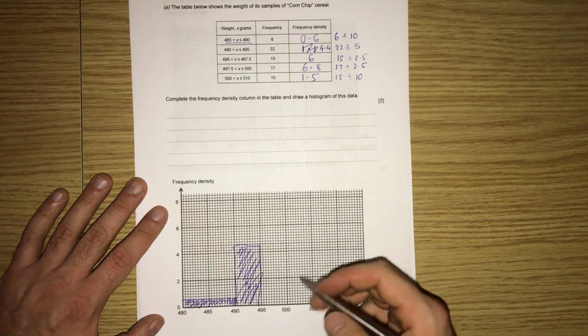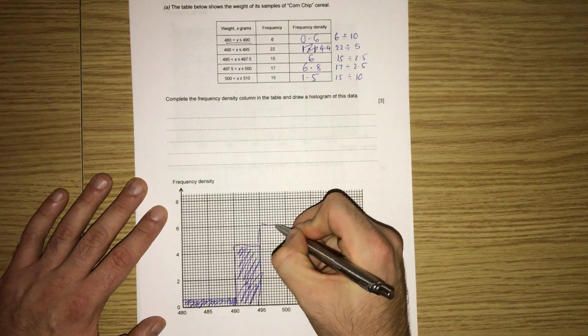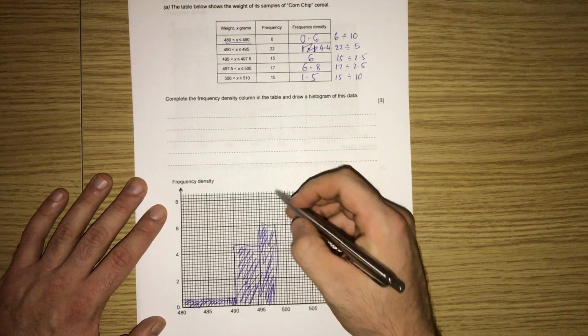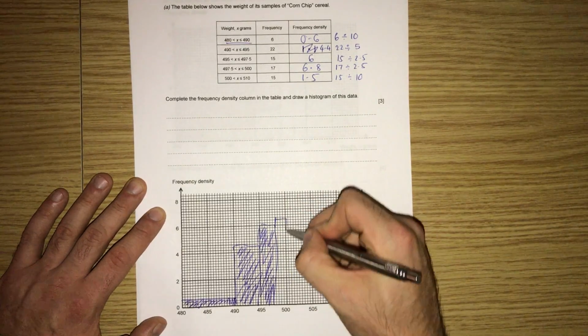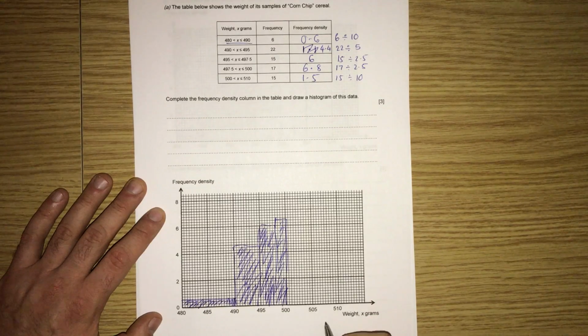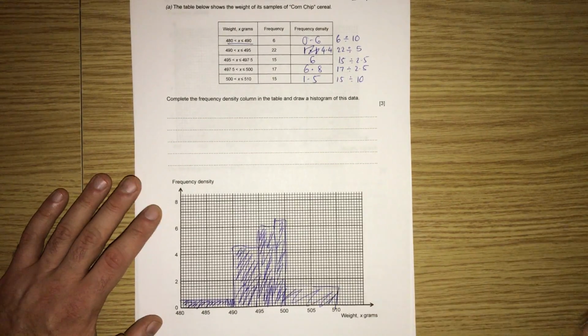495 to 497.5, so halfway through here is going to be up to 6. The next bar is up to 6.8, which is the highest this goes to. And then the final one, 500 to 510, is at 1.5, which is about there. Obviously, you need to be a bit more accurate than me.